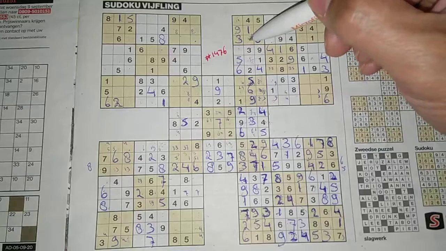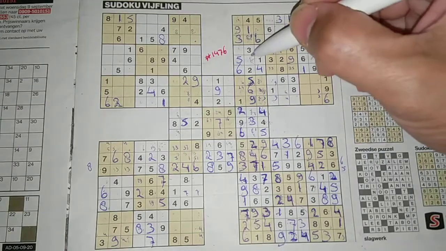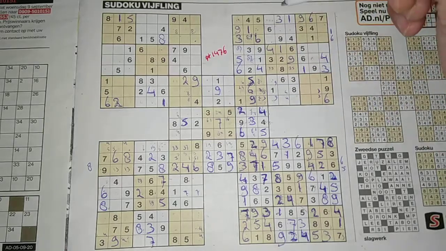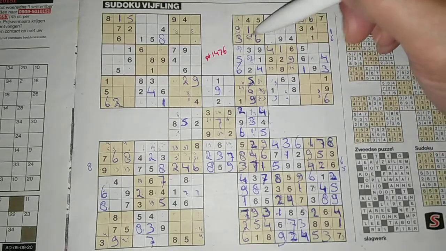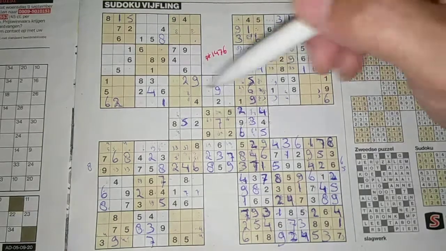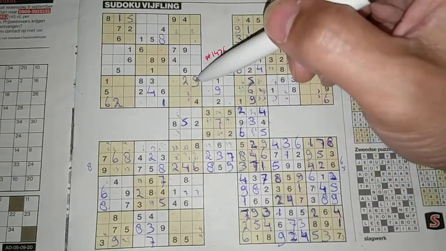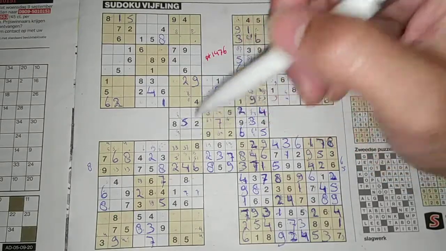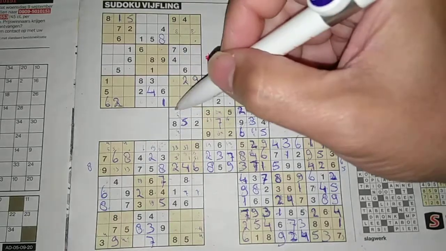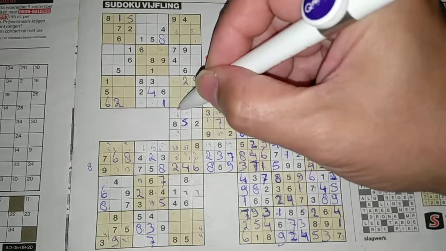2 boxes left, the 8 and the 7. 8 and a 7. So this can be a 9. 9 in this row, 9 in the middle rows in the row above. These 2 boxes could be a 9. We have a 9 here, no 9 there.